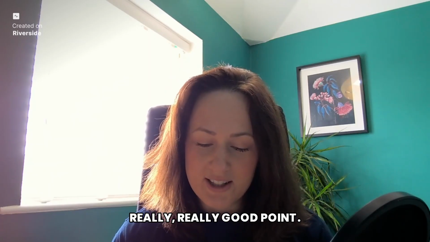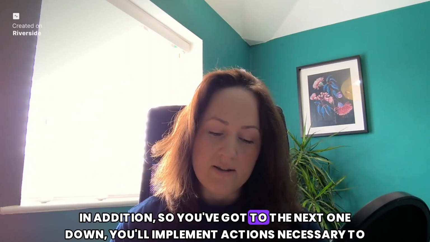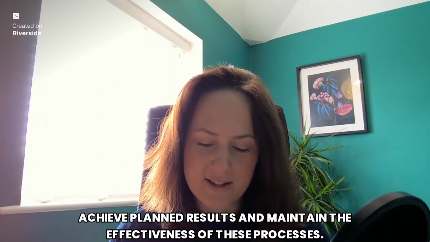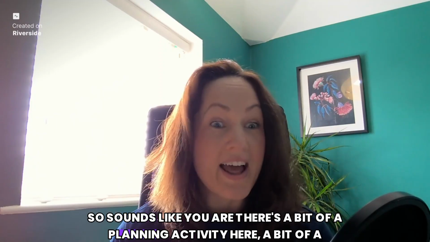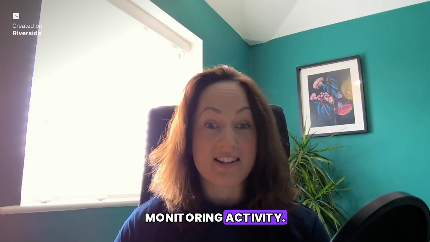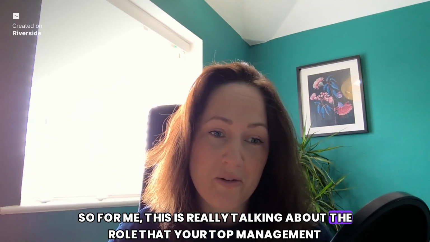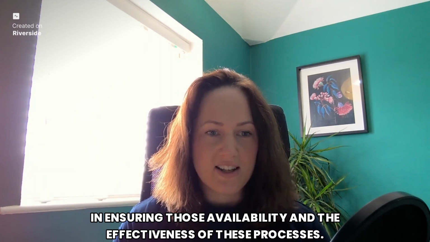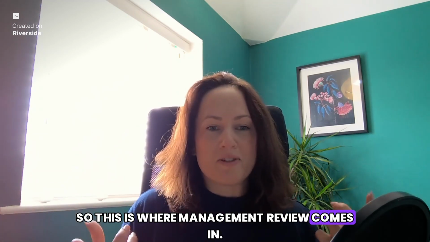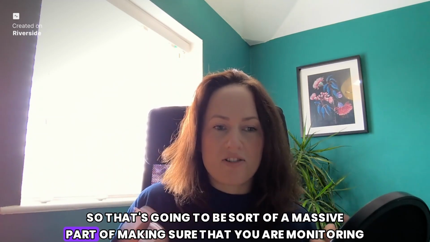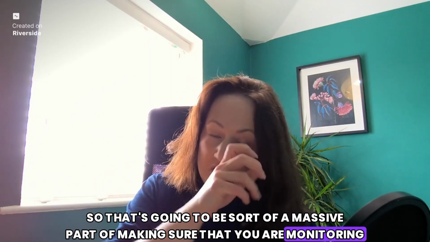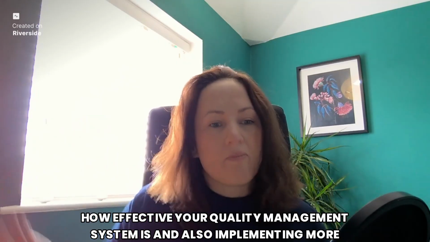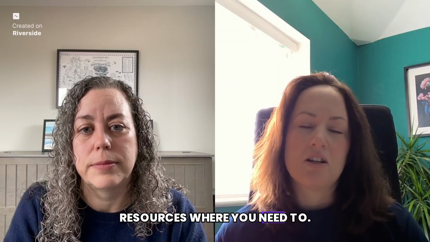In addition, the next one down is implement actions necessary to achieve planned results and maintain the effectiveness of these processes. So it sounds like there's a bit of a planning activity here and a bit of a monitoring activity. For me, this is really talking about the role that your top management play in ensuring the availability and the effectiveness of these processes, right? This is where management review comes in. That's going to be a massive part of monitoring how effective your quality management system is, and also implementing more resources where you need to.